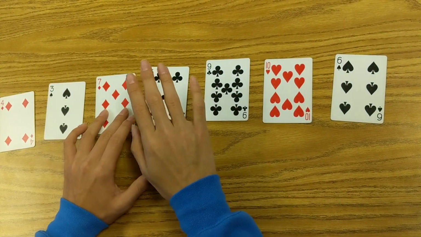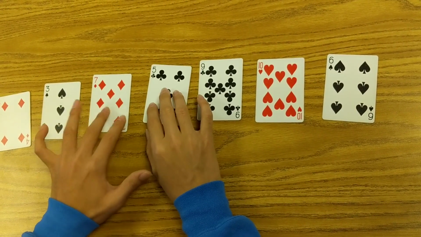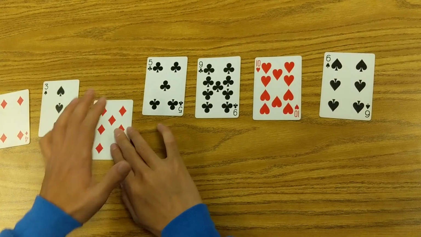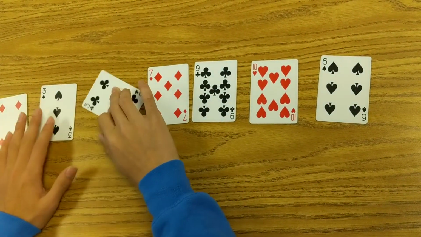And then we keep going until we reach 5 and 7. 7 is in the wrong place because it's greater than the pivot, so we switch this one. And now we know the pivot is in the right place here.